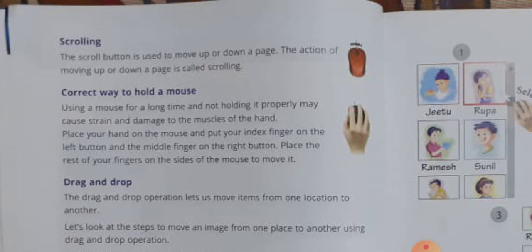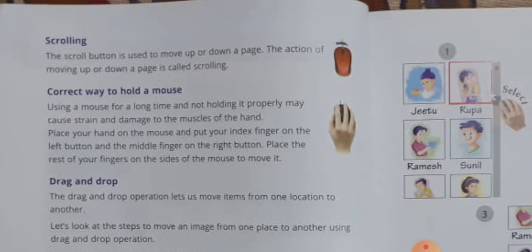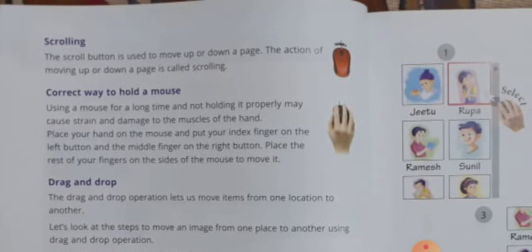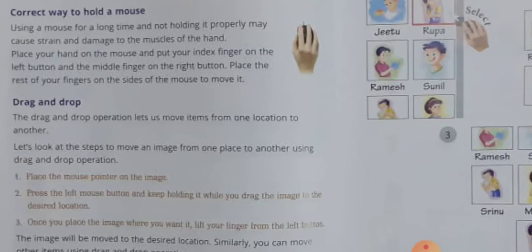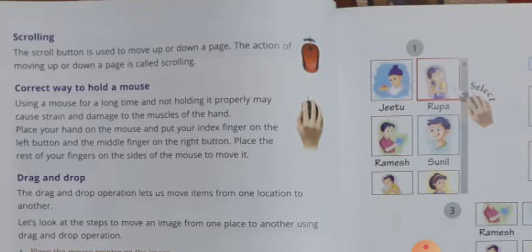The scroll button is used to move up or down a page which is on the monitor screen. A page can go up or down using the scrolling button. The action of moving up or down a page is called scrolling.